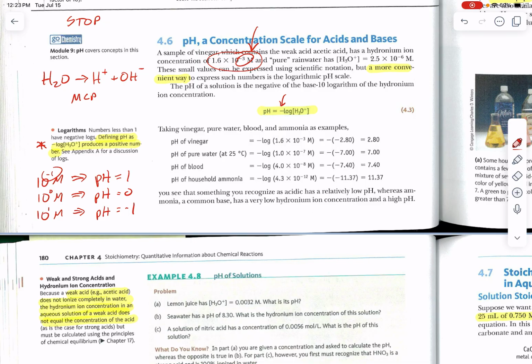Remember, any number can be expressed as 10 to some power. So if we have 1, we can express that as 10 to the 0 power. If we have 10, we can express that as 10 to the 1 power. But if we had a 2, that number can be expressed as 10 to some fraction up here. You'd have a fraction in that number.